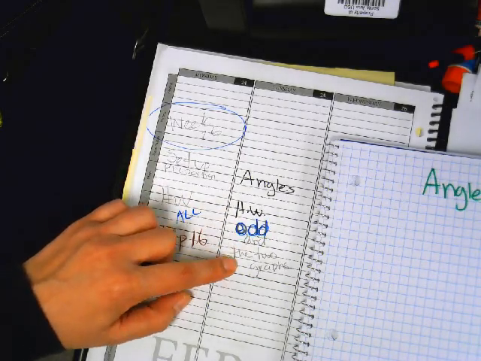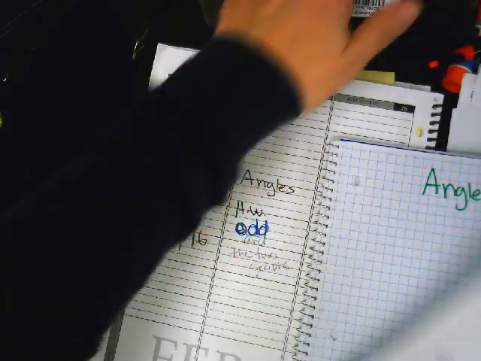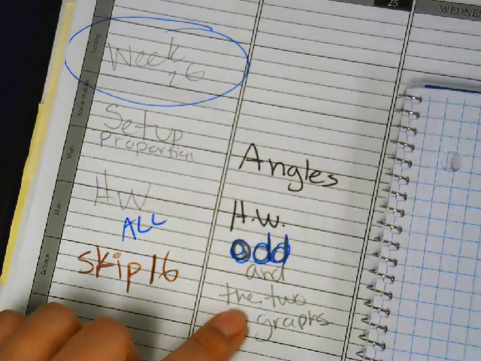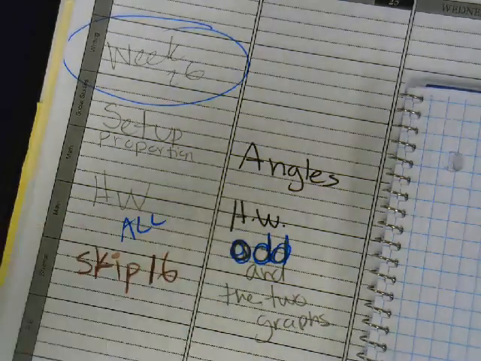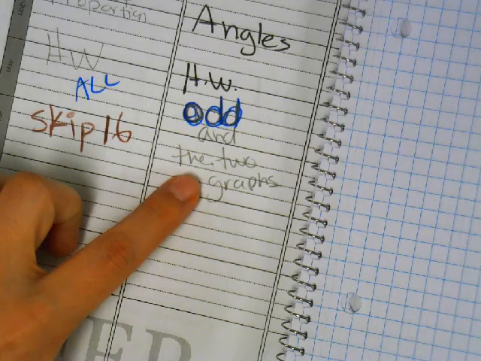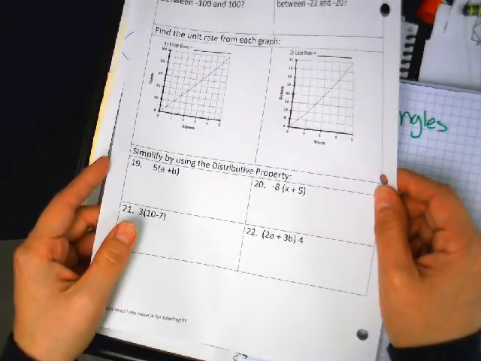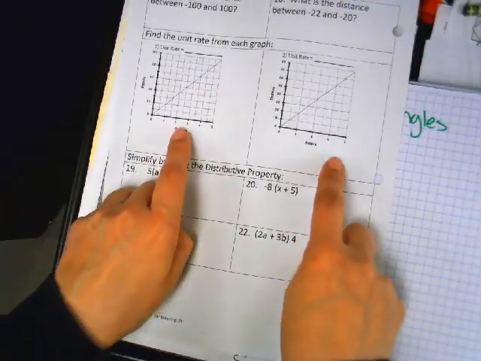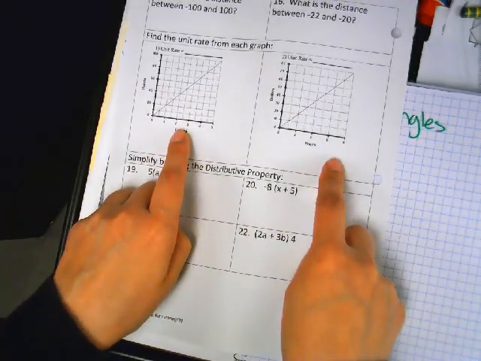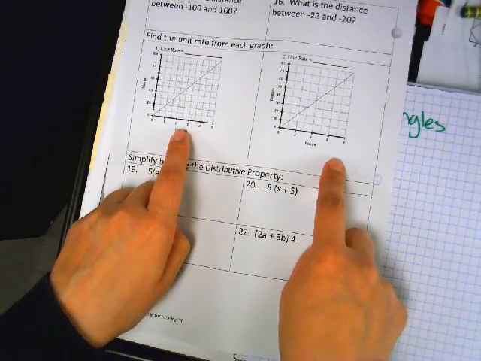And the two graphs. What does that mean? So you're going to do the odds, and then there's going to be two graphs that I want you to do, even if they're not odd numbers. So odd numbers on the front, odd numbers on the back. You see these two graphs? I want you to do them. Okay? Thank you for looking up and realizing what I'm talking about.